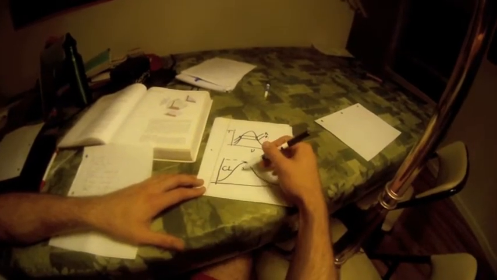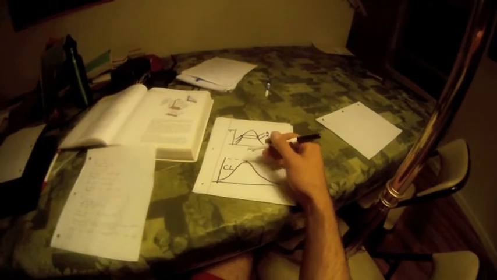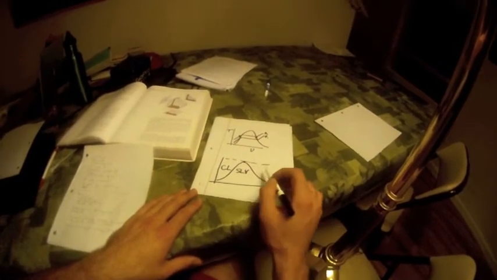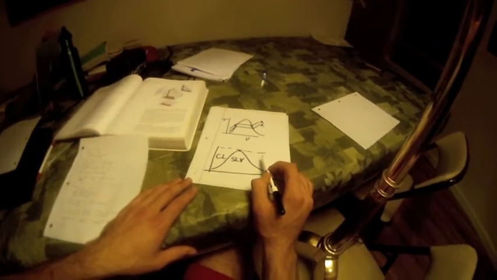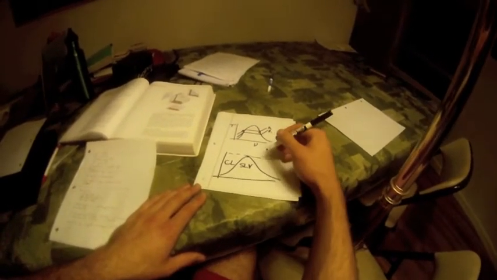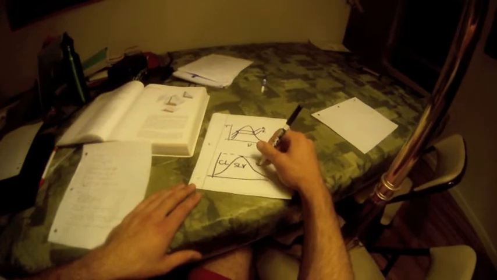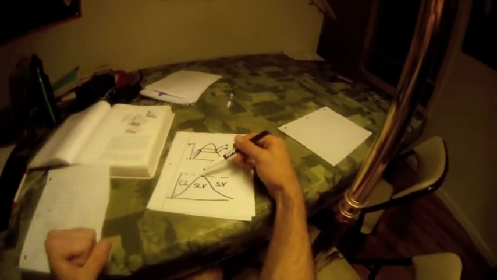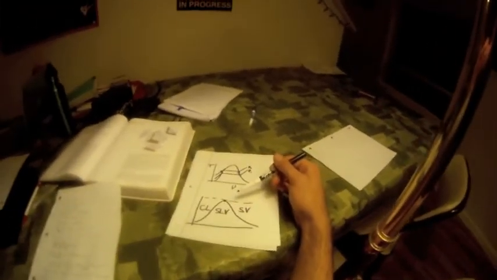Any point that falls in this middle region is called a saturated liquid vapor. Any point that falls to the right or outside on the right side of this vapor dome is called a superheated vapor. Now, if we go above the critical point, we have a weird phenomenon.